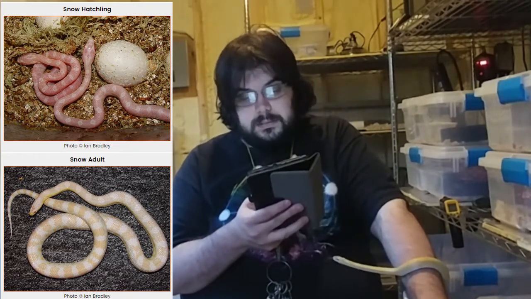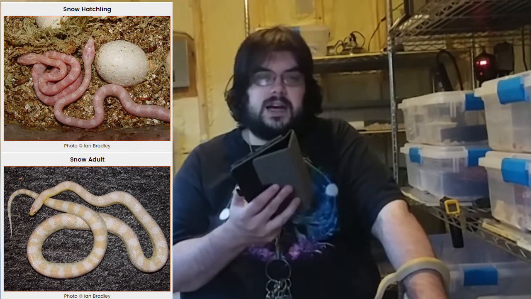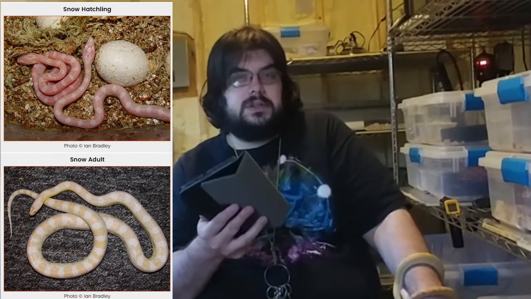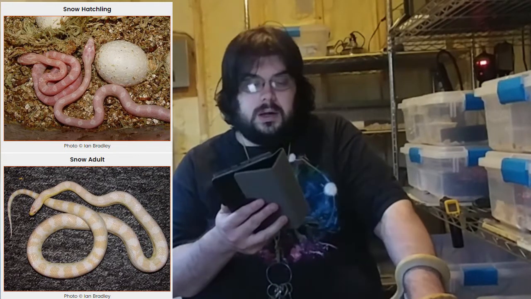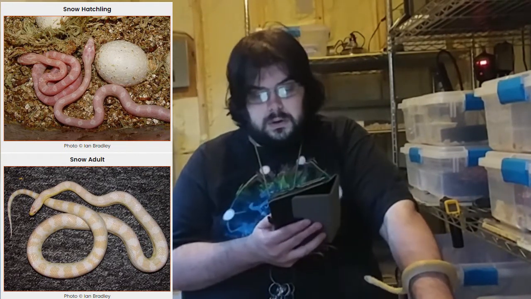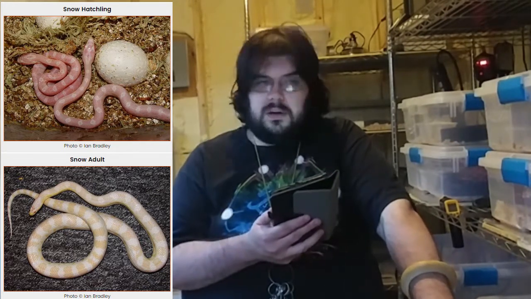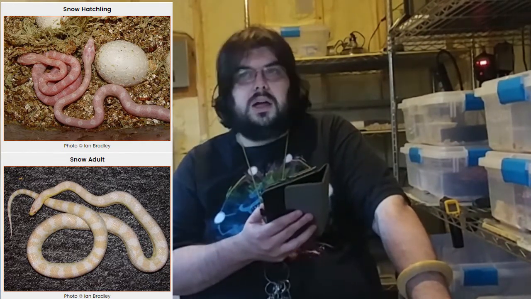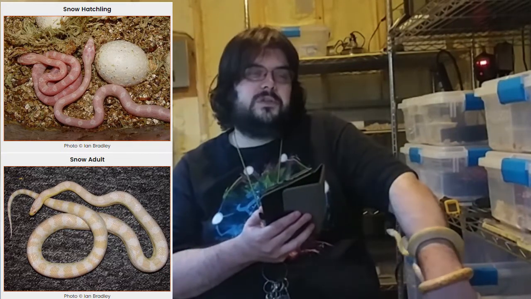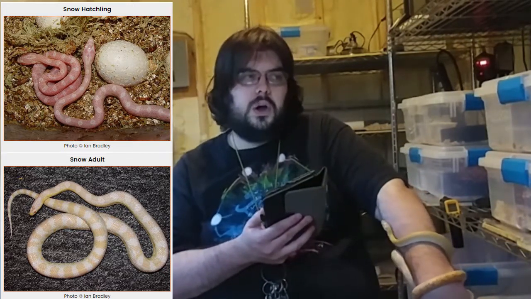But Snow anerythristic is kind of common too, especially if you have an amel snake. There's a possibility that it's also het for anerythristic. So Snow is a very, very common combination. You see it at almost every single expo. You'll see it all over Morph Market. You'll see these at pet stores.